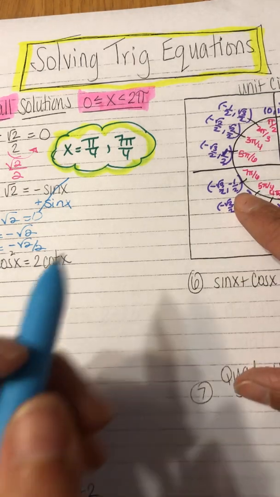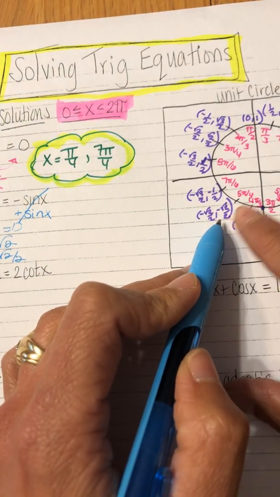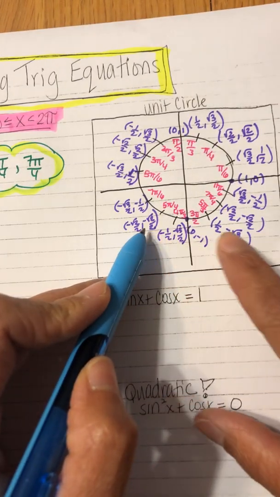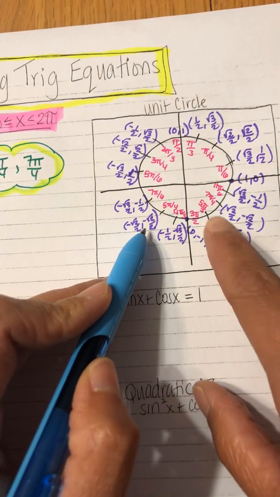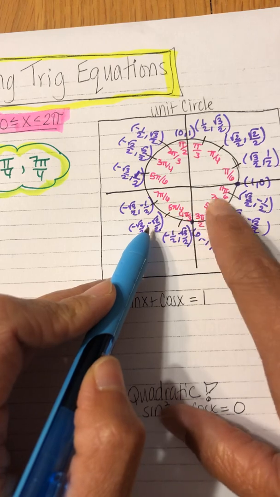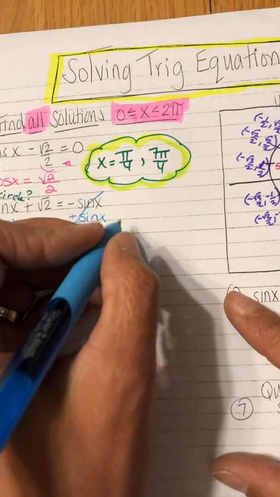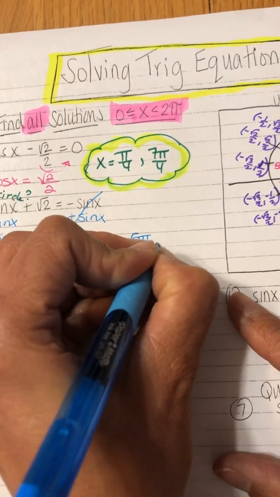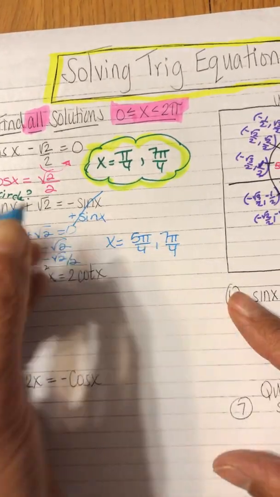So sine would be negative right here. So that's at 5 pi over 4. And sine is also a negative square root of 2 over 2 right here at 7 pi over 4. So 5 pi over 4 and 7 pi over 4. So x equals 5 pi over 4 and 7 pi over 4.